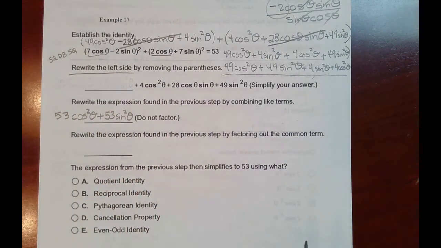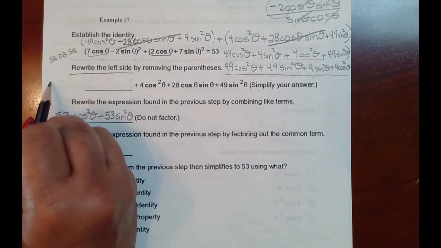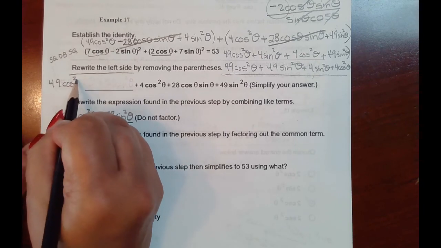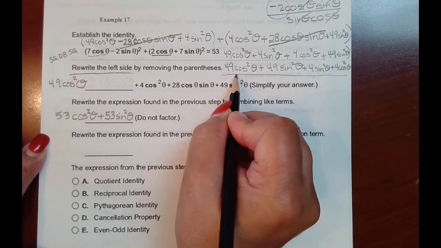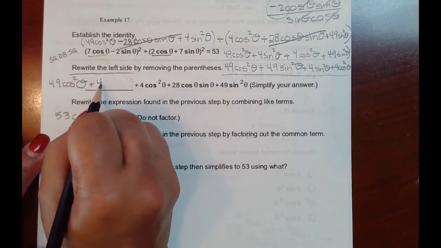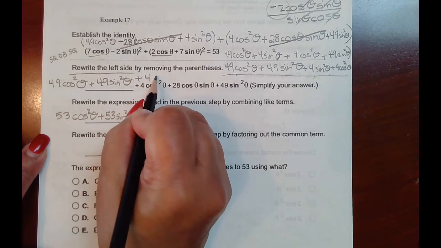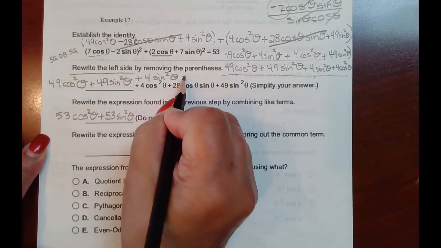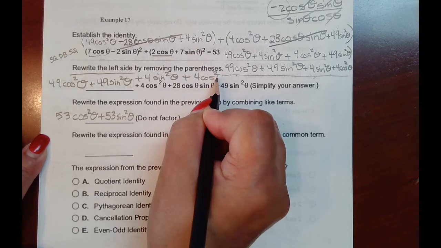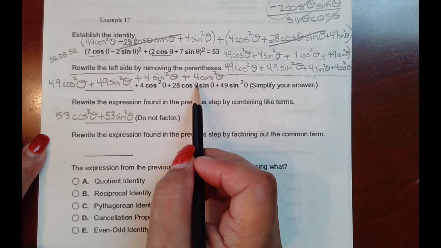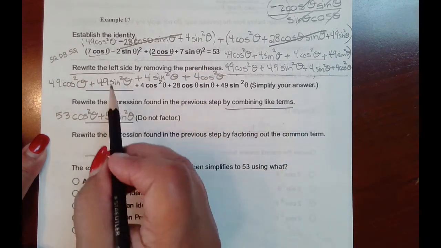everything that we got right here. Which would be 49 cosine squared, just looking at this step right there, plus let's copy that right there. 49 sine squared plus 4 sine squared theta plus 4 cosine squared theta. So I guess that's what they just wanted, the terms that I got right there before you combine like terms. And then in this step it said combine like terms, and then you take it to there.